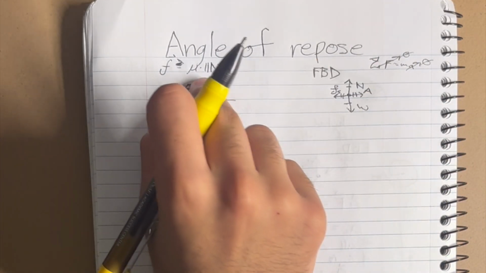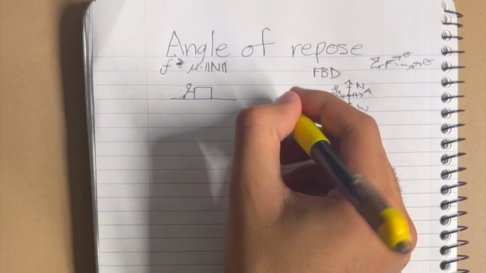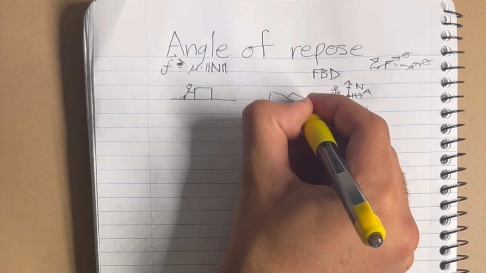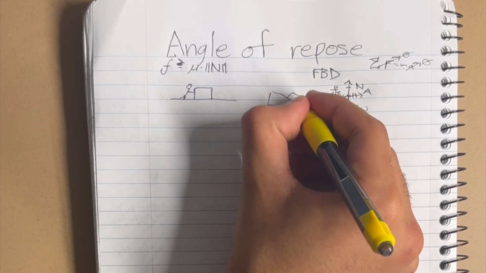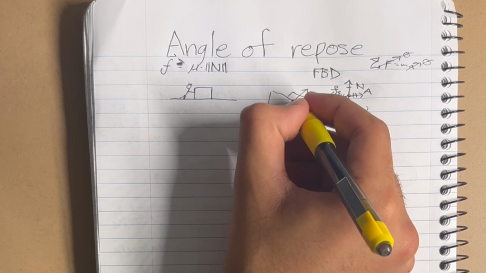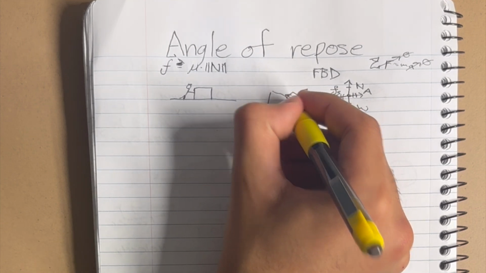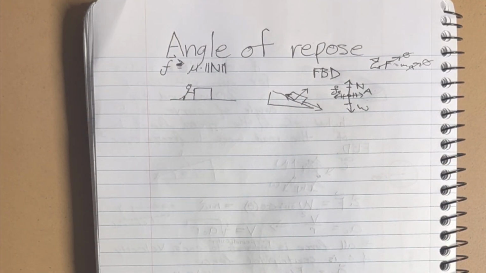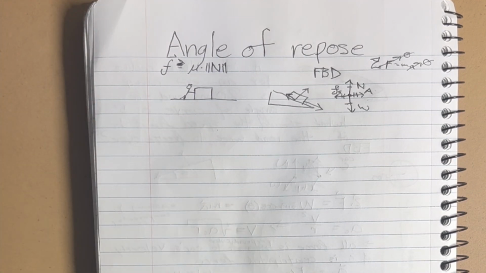One thing to note is that it's the absolute value of the normal force. So say we're on an incline like this, even though my normal force is in this direction, my static force is going to be in this direction, opposing the movement of it trying to slide down. And that's always going to be the case.